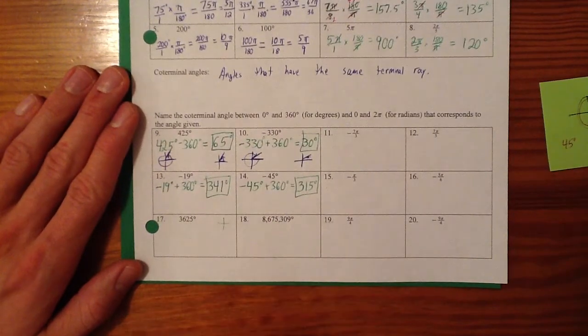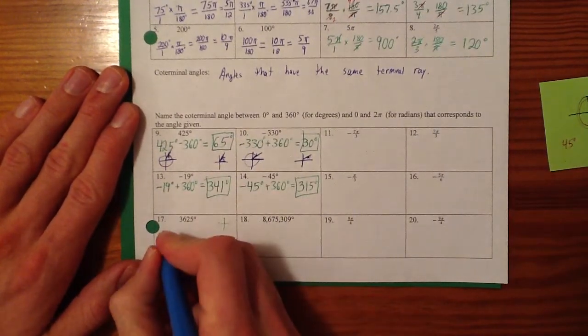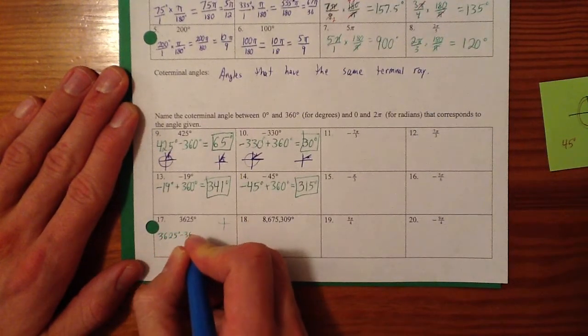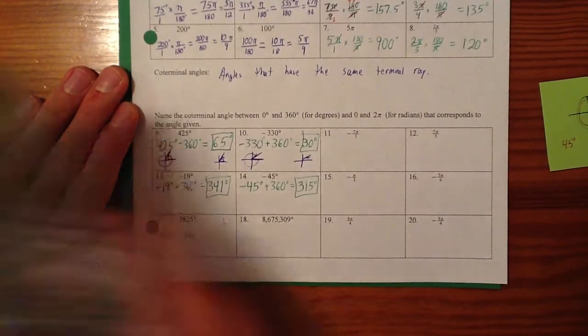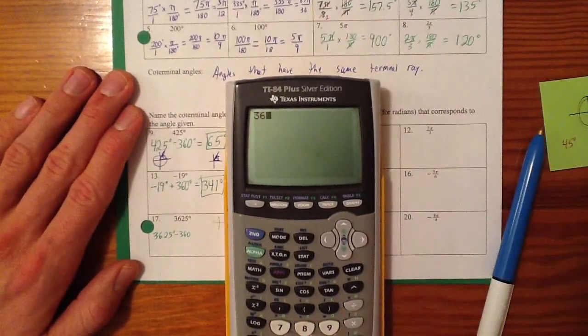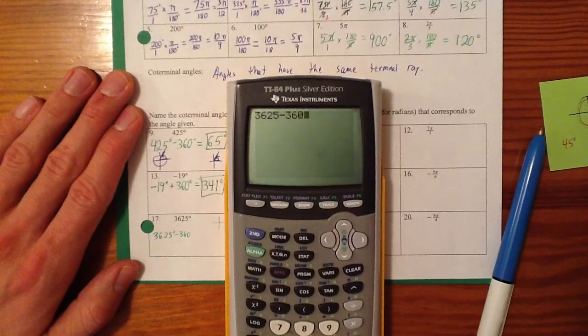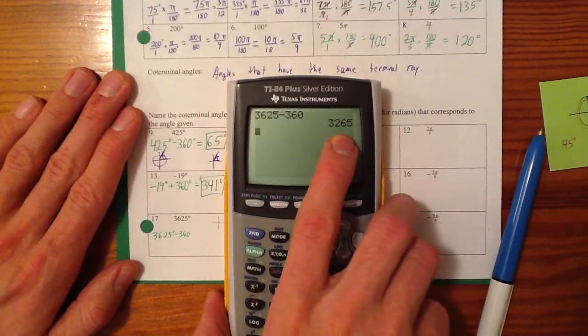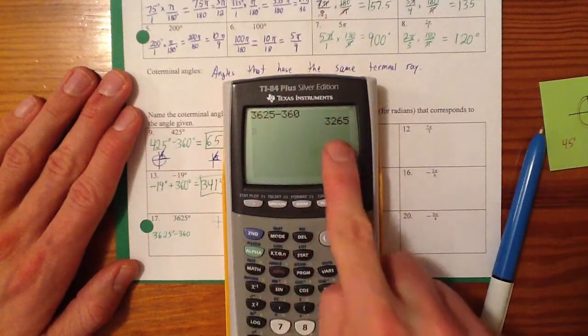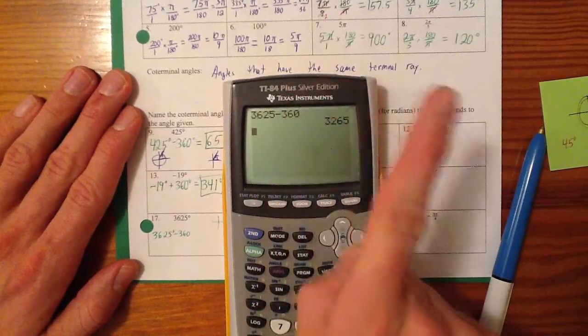So let me write down something that's sort of pointless, but we're going to do it anyway. I'm going to subtract 360, and I'm just going to do it in the calculator to prove a point. 3625 minus 360. Oh, there's my final answer. No, no, no. This is not your final answer.